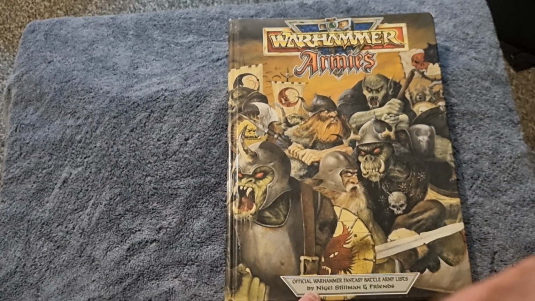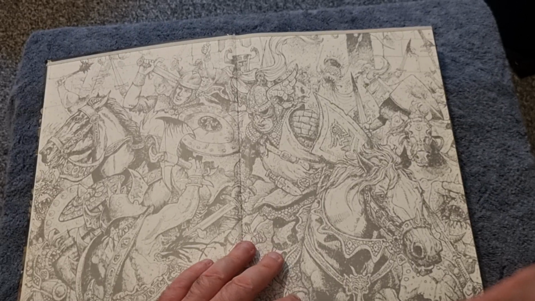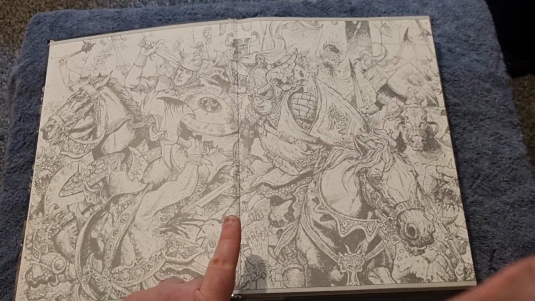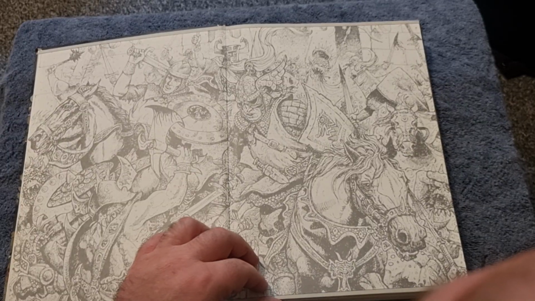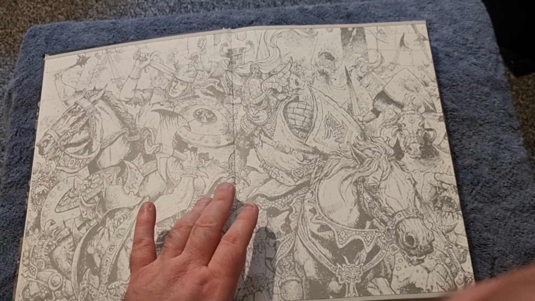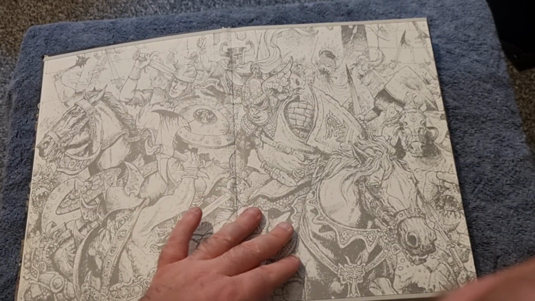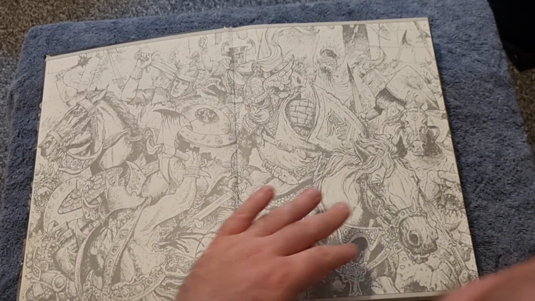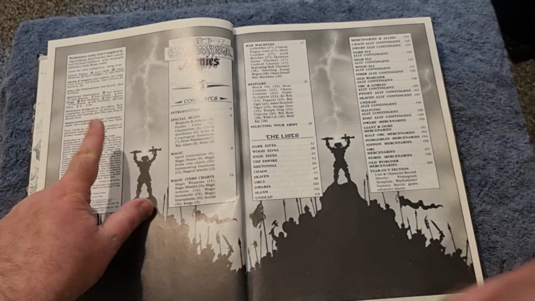This is by Nigel Stillman and friends, Stillmania. Some of the interior artwork is absolutely fabulous. I think the cover for this and the rule book were John Sibbick, and Rogue Trader as well. And of course with a lot of these, you got a big list of credits.